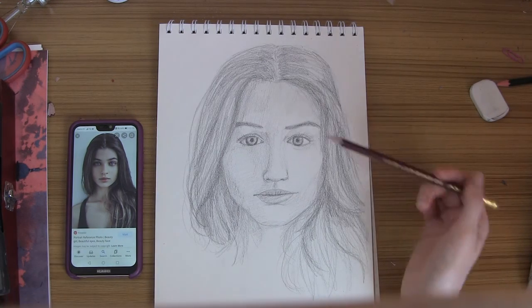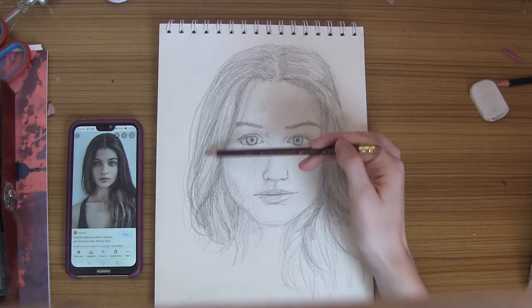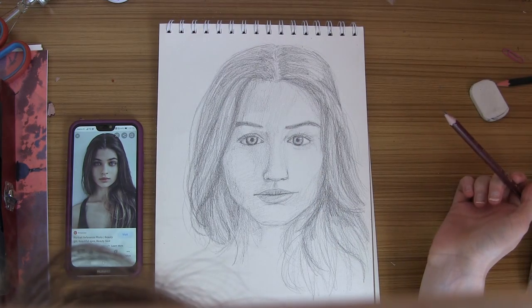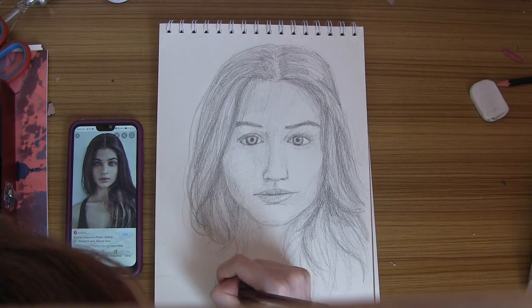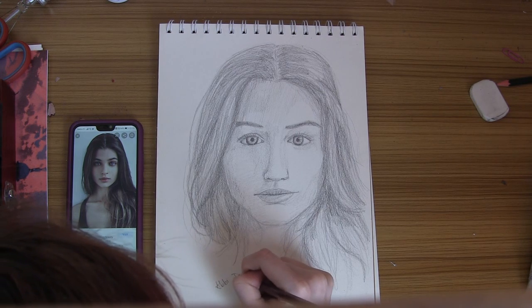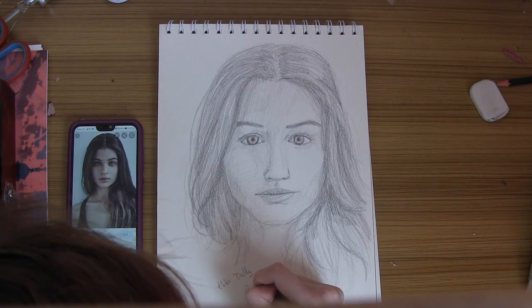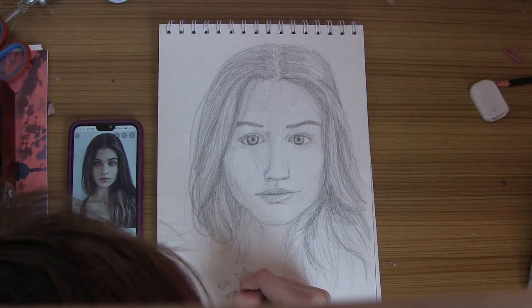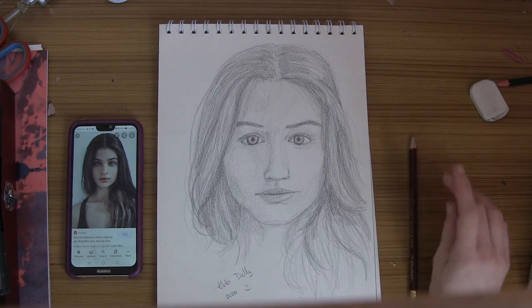So there you go. There's a basic way of how to draw a portrait. And don't forget to sign your name so that people know that you drew it. You can write the date or the year, whatever you please.